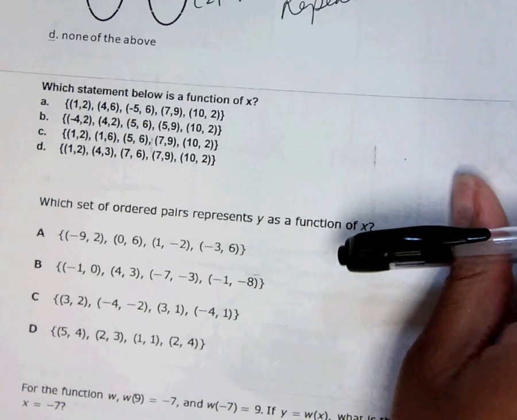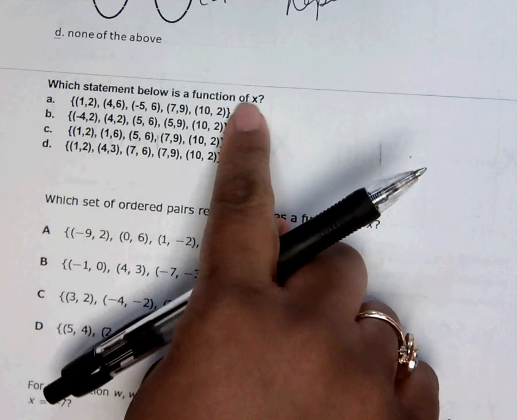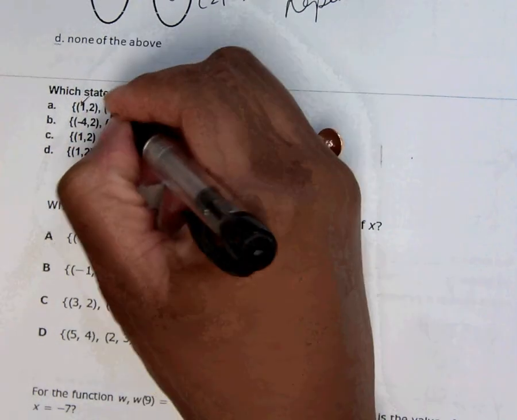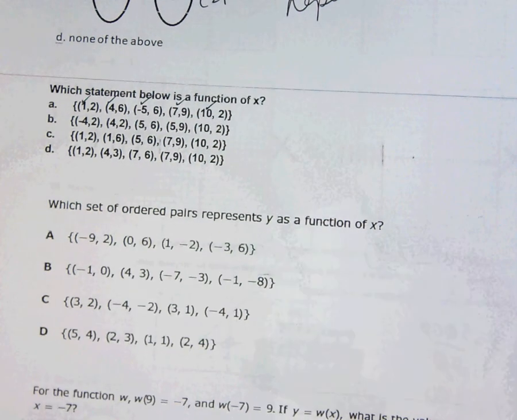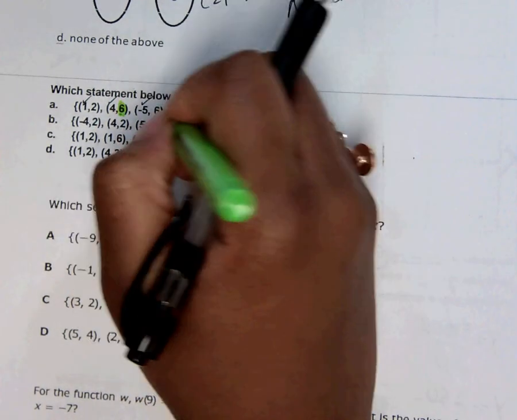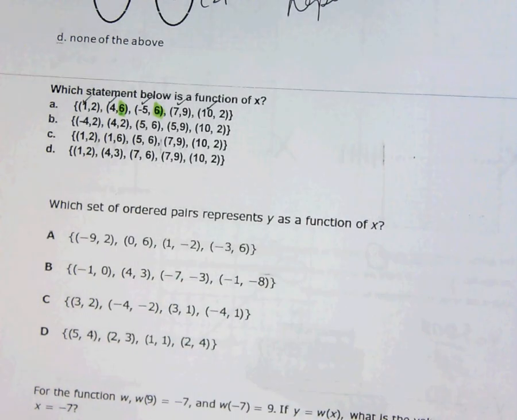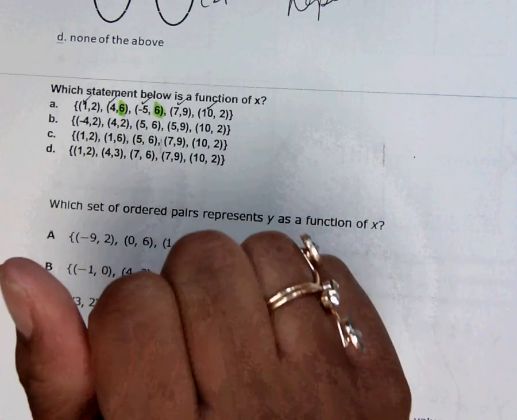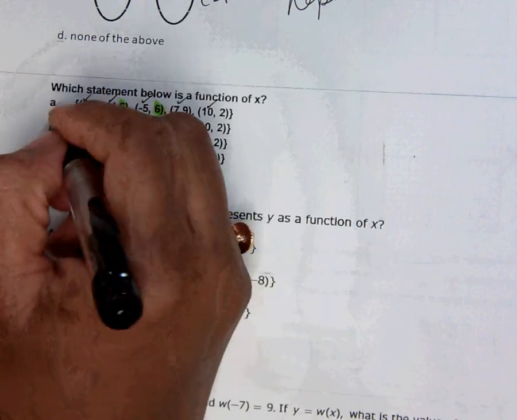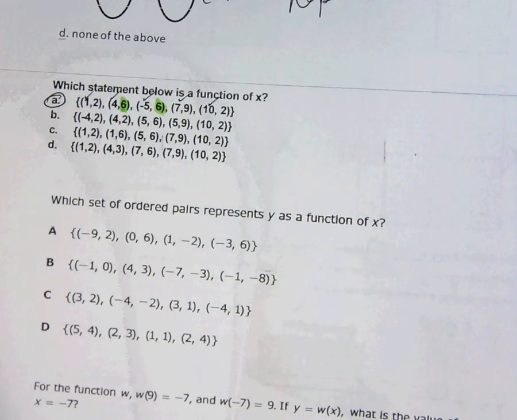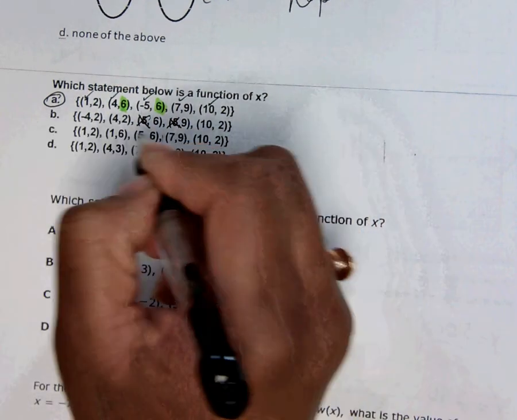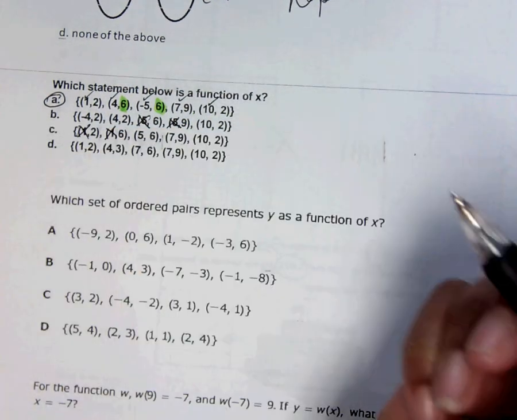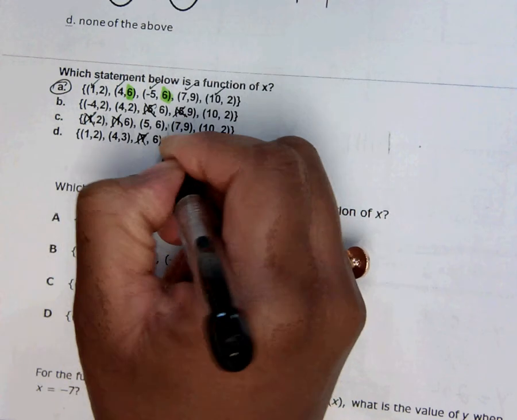Next one says, which statement below is a function of x? So 1, 4, -5, 7, and 10, none of the x values repeat. Now we notice that 6 and 6 right here do repeat, but they're y values. That has nothing to do with determining if it's a function. Only the x values, so the answer would be A. X values repeating can't be B. X values repeating can't be C. X values repeating can't be D.